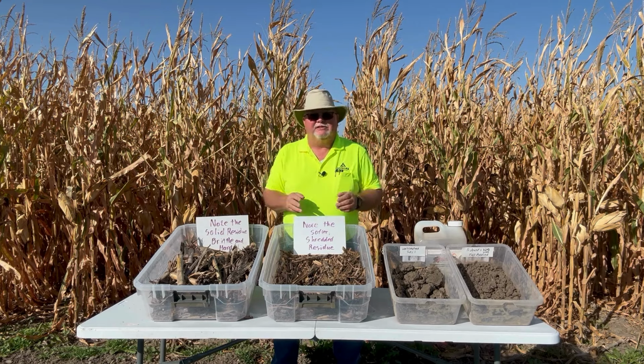As we have gone to more no-till and minimum till in the northern plains here, we have a lot of corn residue that stays on the surface of the ground each year. And as our corn hybrids have improved, we improve things like stalk strength and standability in our corn. The downside of that is that residue remains on the surface. What are the problems with residue and what opportunities maybe are there? Well, let's take a look at that a little more in detail.